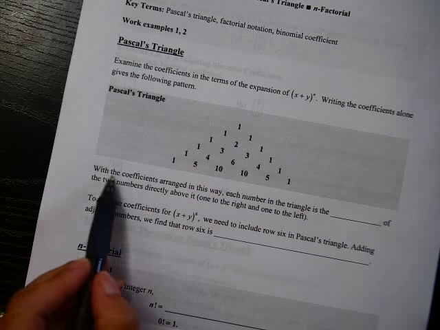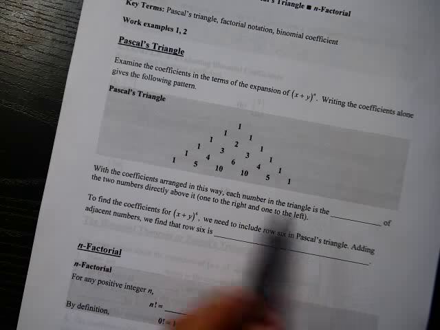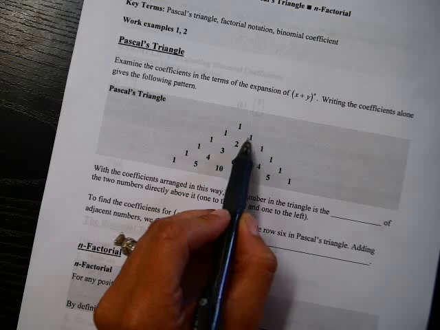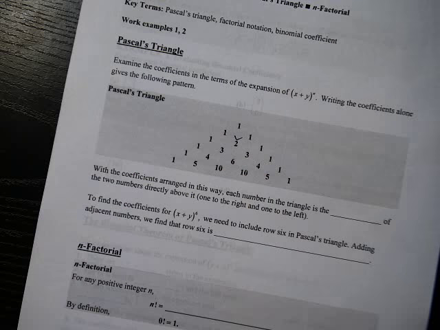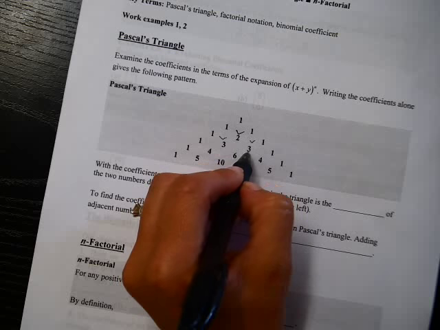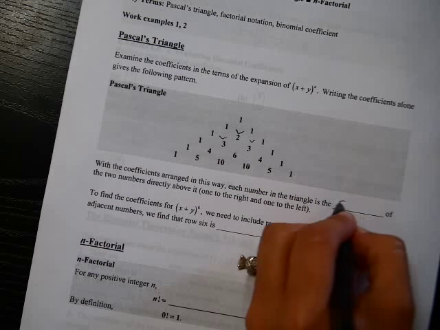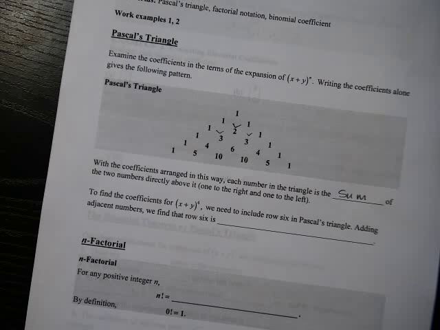So down here with the coefficients arranged in this way, each number in the triangle is the sum of the two numbers directly above. If you look here, every row starts with a 1 and ends with a 1. The way that you get the numbers in the middle is you take this 1 and that 1, and that's where the 2 came from. Same thing here. 1 plus 2 is 3, 2 plus 1 is 3, and that's how you work your way down the triangle.